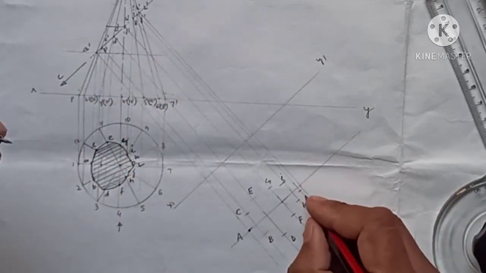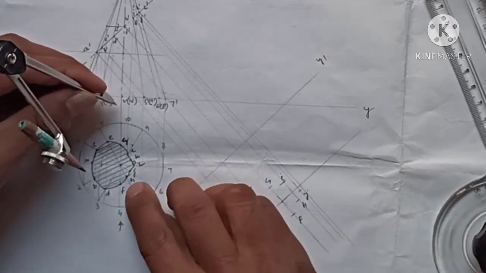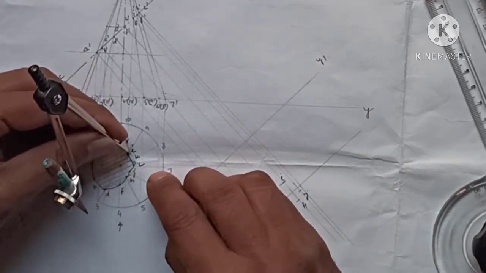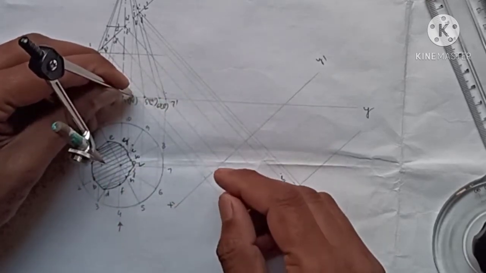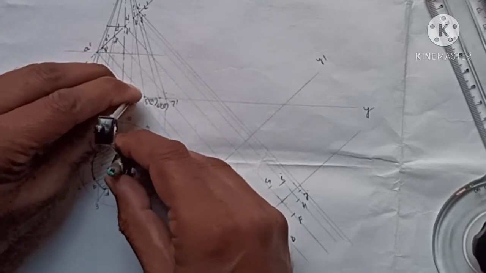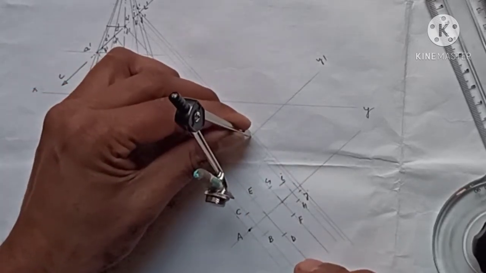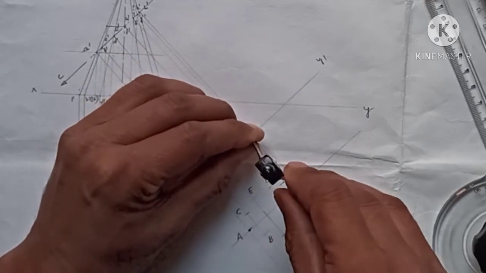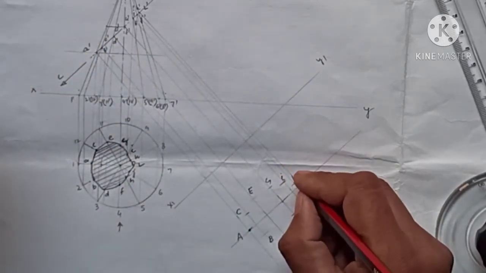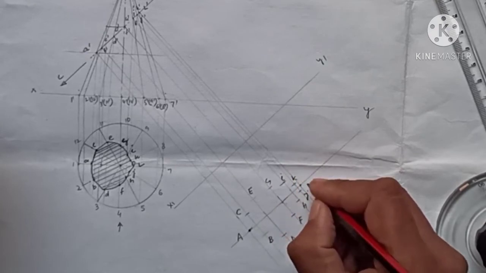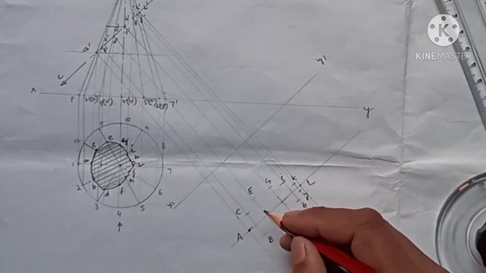This is J, and at the same time I need to find the K, keeping the compass here and taking the point for the K. Now transferring that same here, that is my K, and here is L. So this is what I was looking for, the true shape.